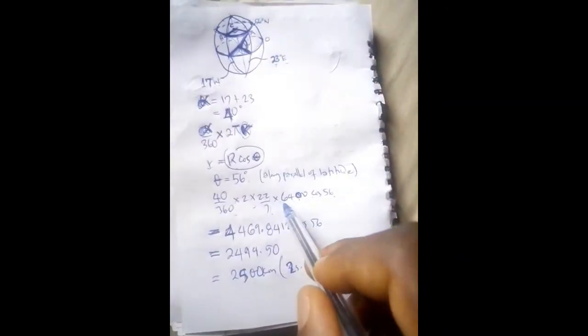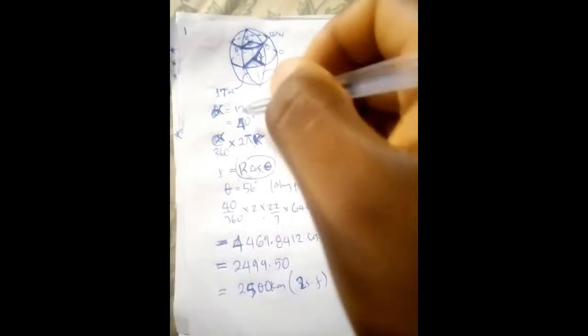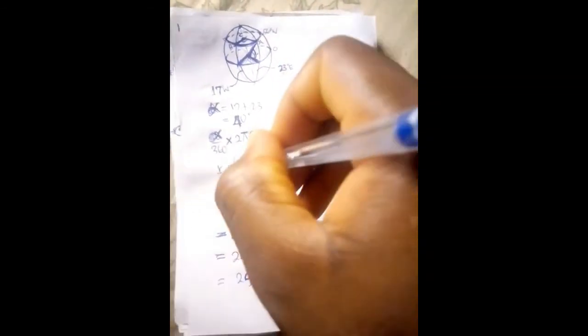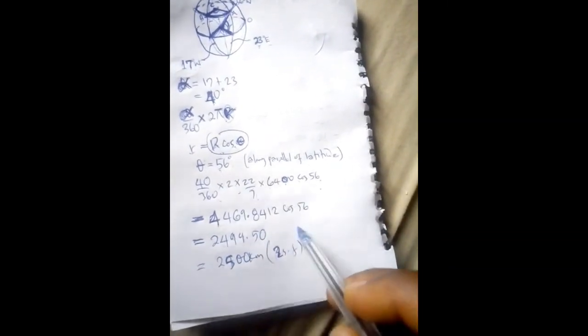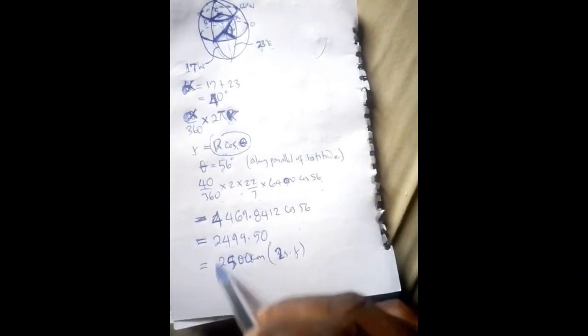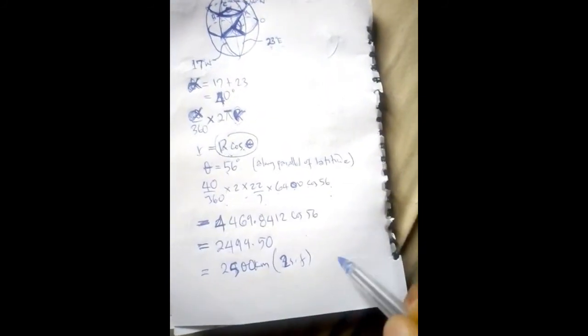Small r, you equate this, so you have 6,400 cos theta, of the bigger R, which is 56 degree. When you calculate with your calculator, you get 2499.50. So to two significant figures, you have 2,500 kilometers.